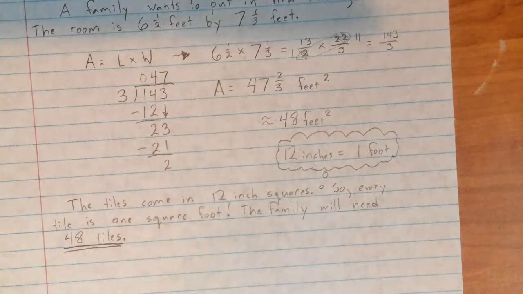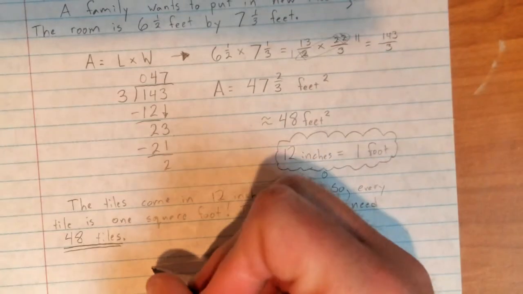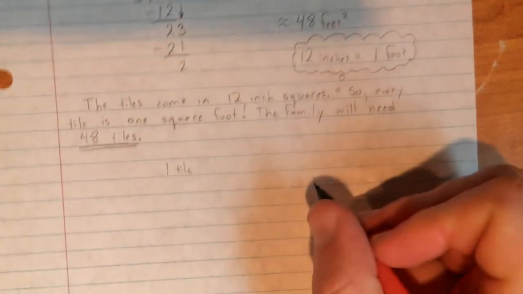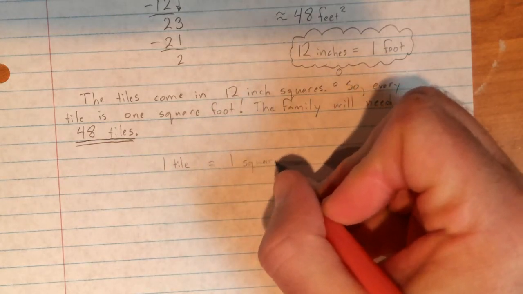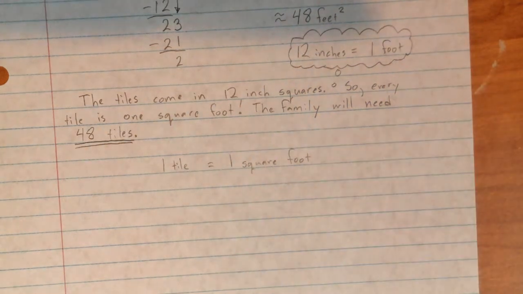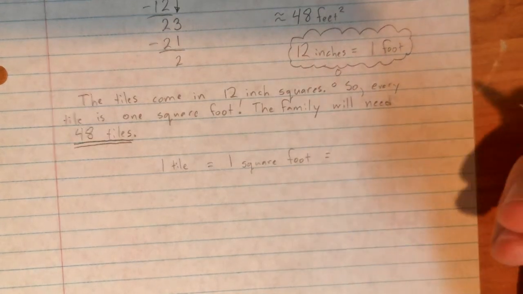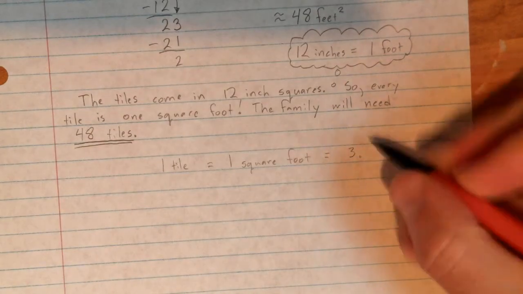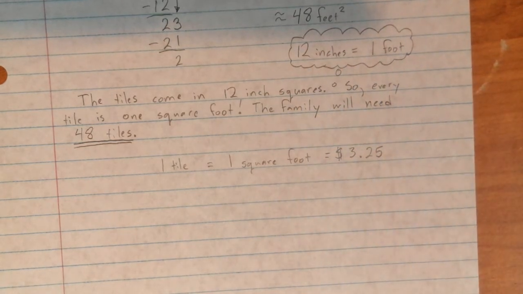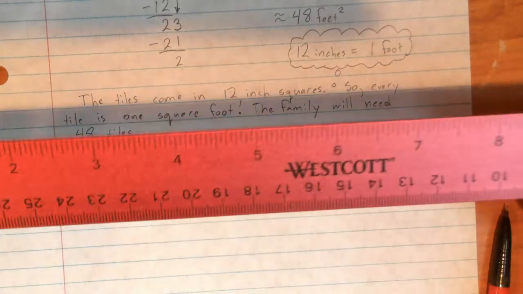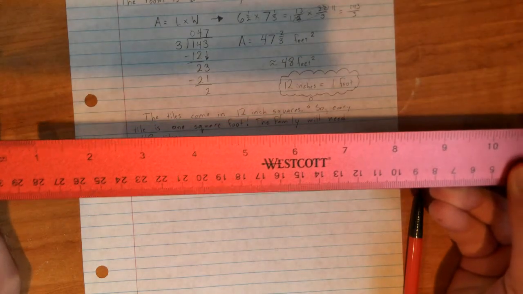Okay, well, one tile is equal to 1 square foot. We worked that out already. Which means one tile, 1 square foot, is going to cost $3.25. Now, that sounds like a lot, but if you're buying a tile that's, remember, the size of a ruler, okay, this is about 12 inches right here. Can't even get it on the screen the whole way. It's a pretty large tile.